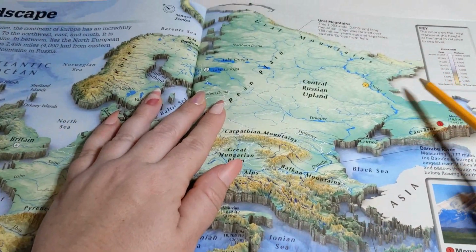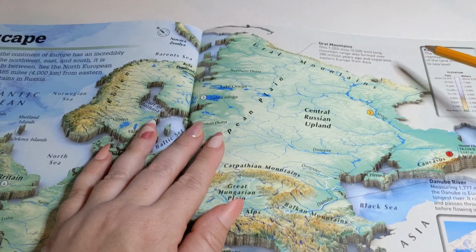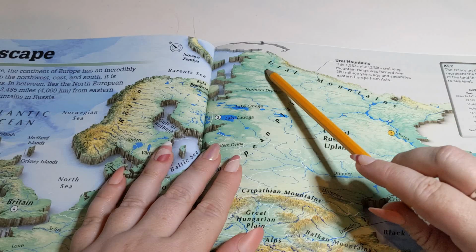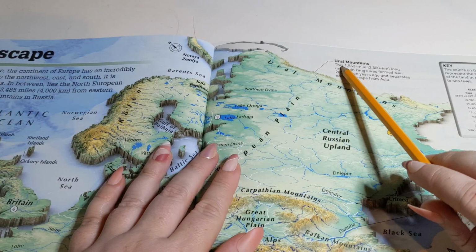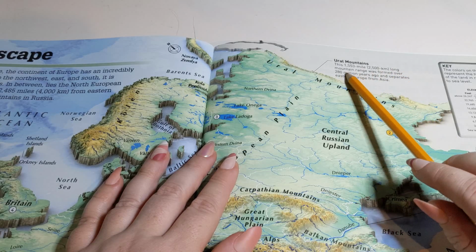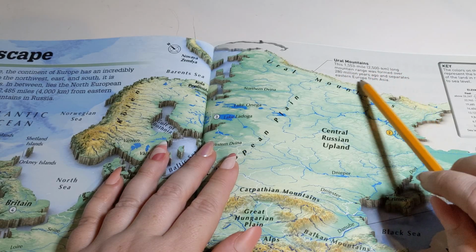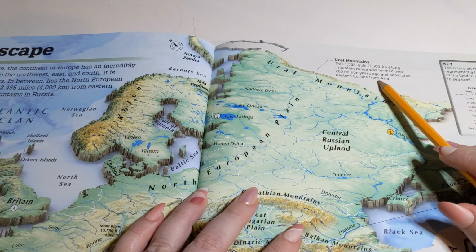Let's see, up here's the longest river, the Volga River in Russia. And here it talks about the Ural Mountains. This 1,553 mile or 2,500 kilometer long mountain range was formed over 280 million years ago and separates Eastern Europe from Asia.